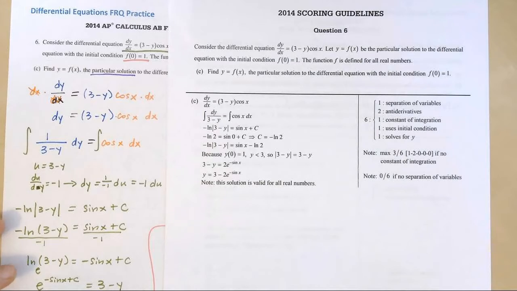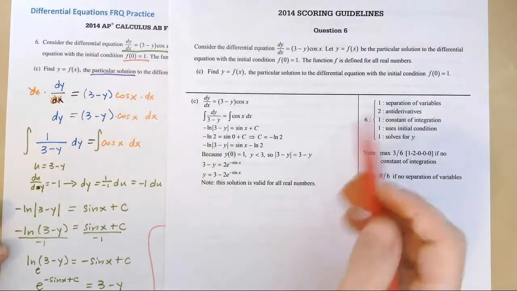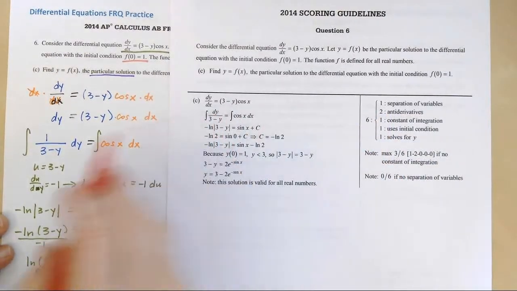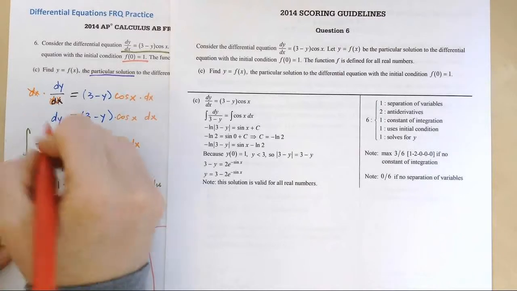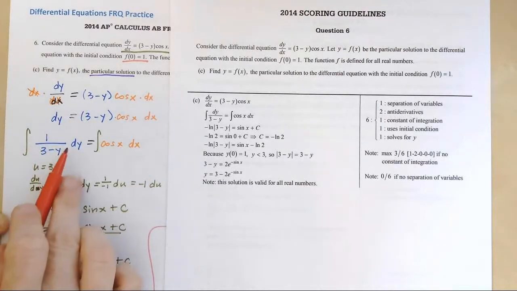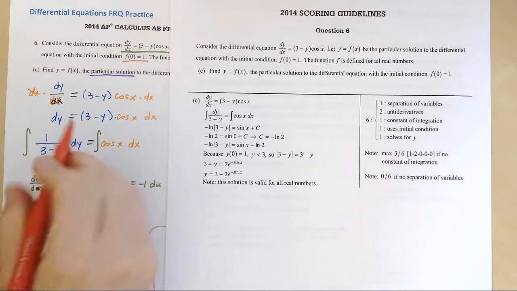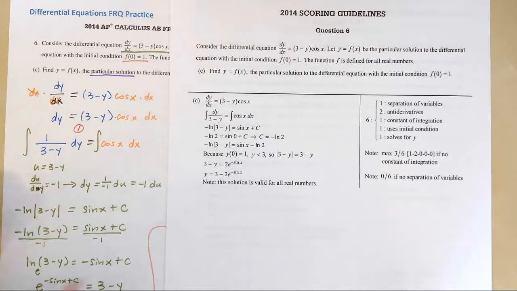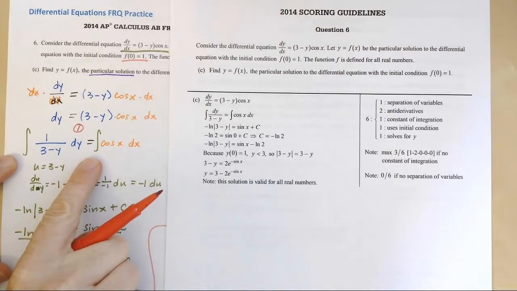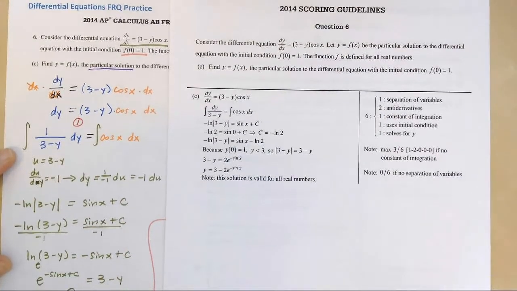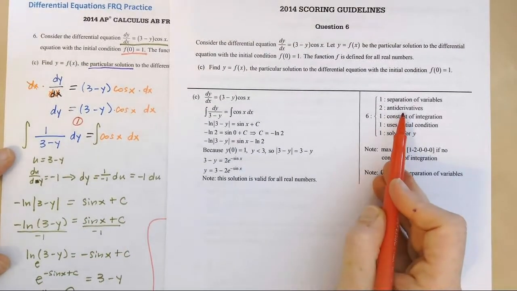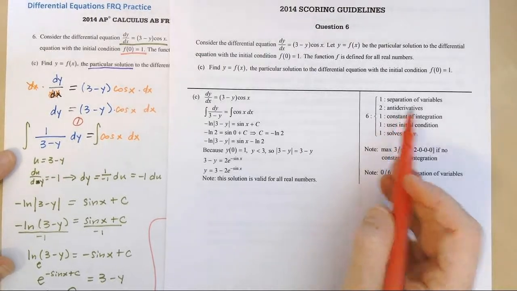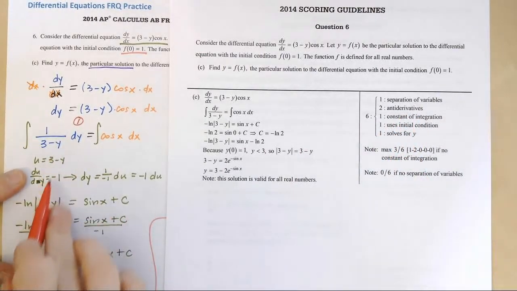So let me show you where that point is. Separation of variables, that's getting to here. I guess it's kind of hard because I always integrate in the same step, but that's getting to here, but without the integral signs. 1 point. Okay, cool. If you correctly take each antiderivative or integral, you get a point. So the first point will be from this antiderivative.